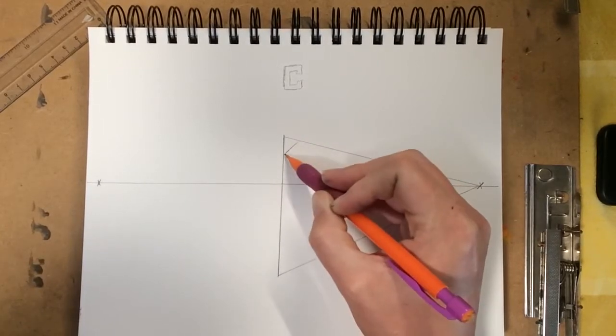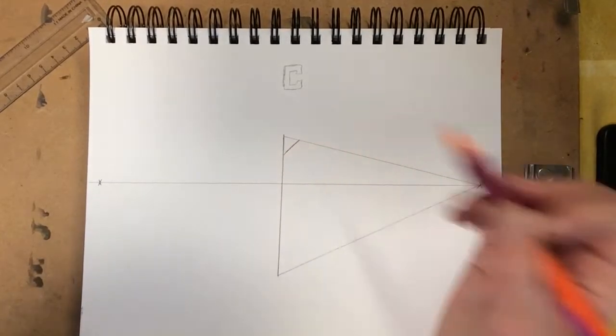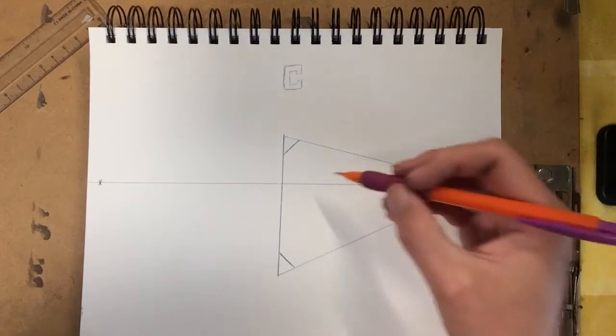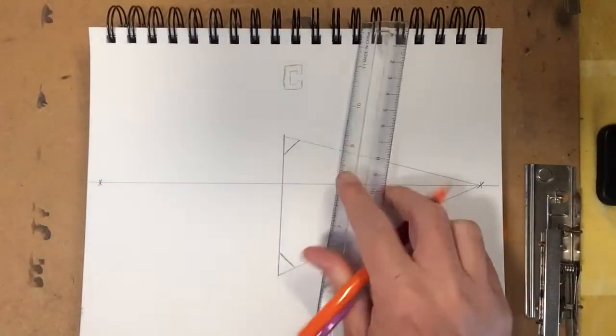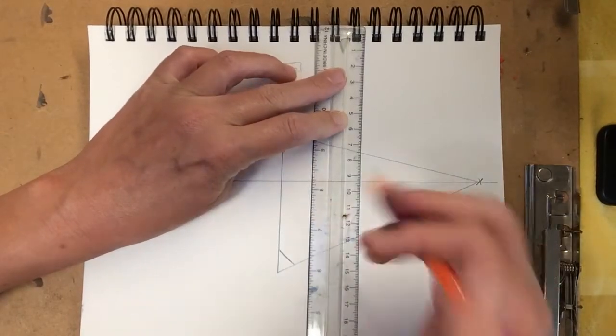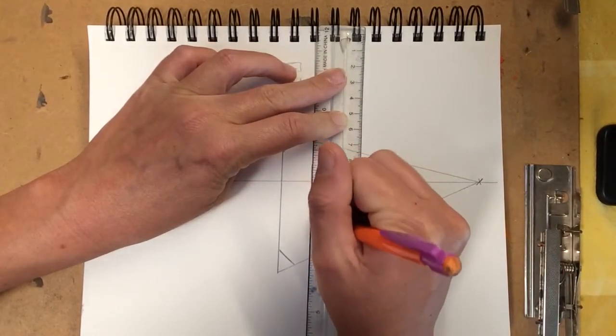So this is my corner. So I'm going to have the edge of my C kind of come out here like a diagonal. And I want my C pretty fat. So I'm going to make that line for the inside of it go right about here.